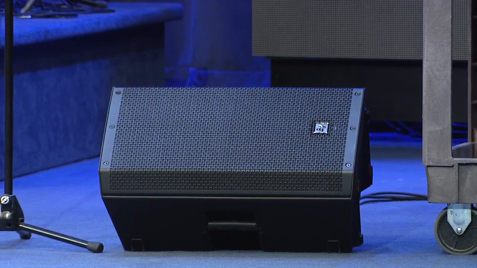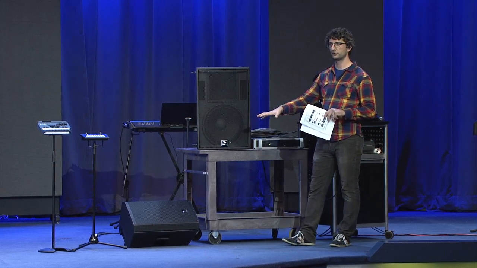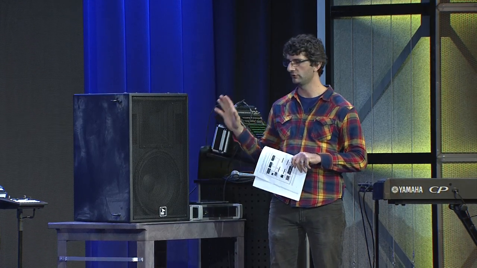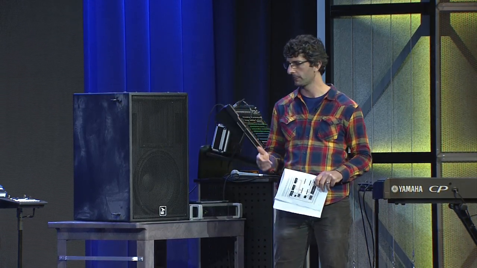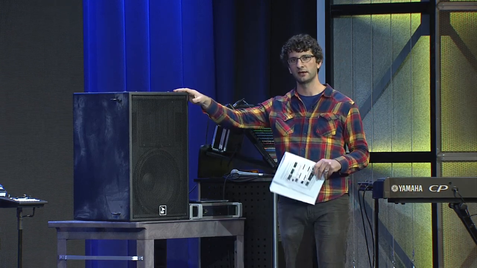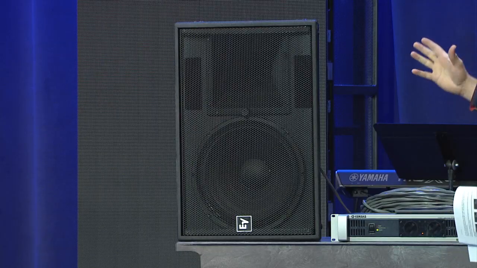With main speakers and with monitors, there's 2 different types of them. Generally, there's many different brands and power levels and things, but the main 2 different types are called passive and active. This speaker here is a main speaker and it's passive. And what that means is it doesn't have an amplifier built right into it. So it needs this external amplifier to be able to be powered.